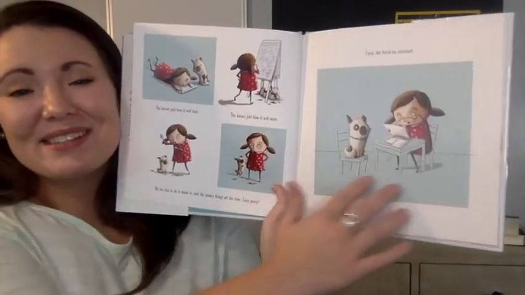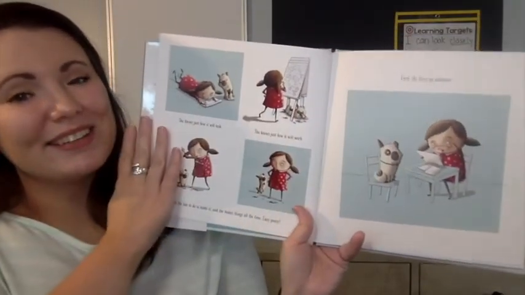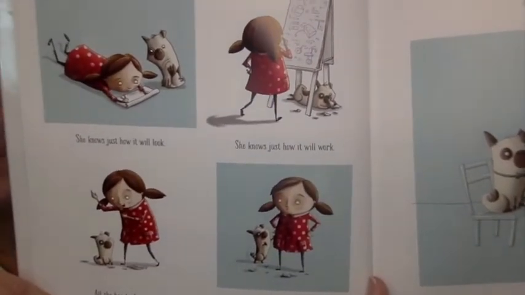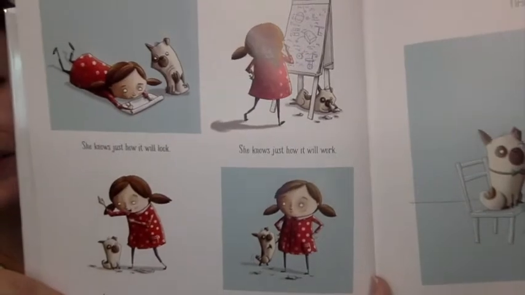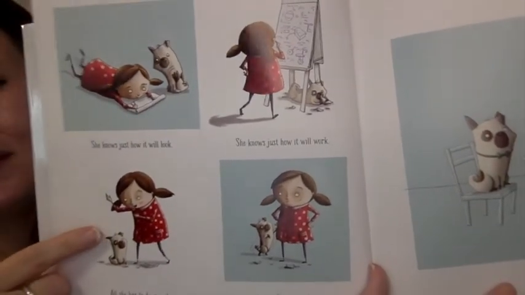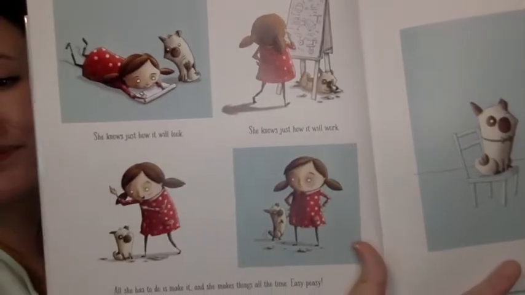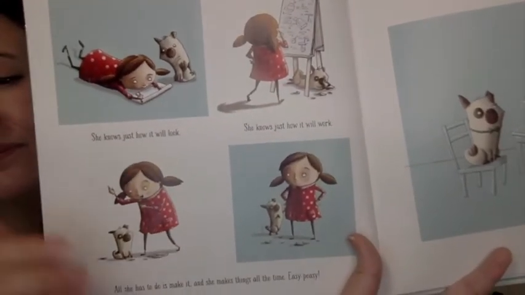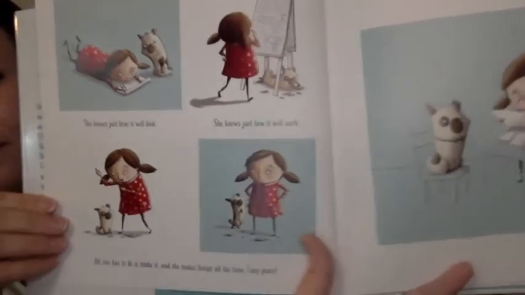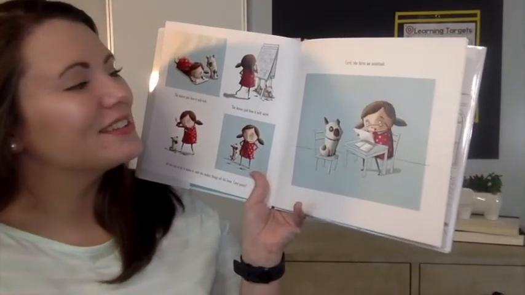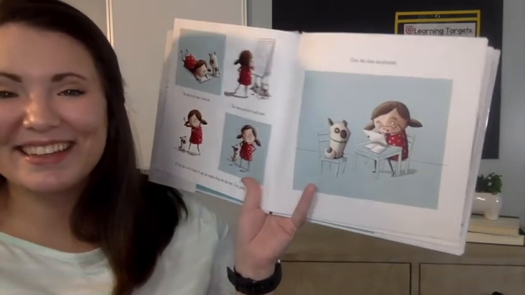Here, we're going to focus in on this page, but let's look at these illustrations first. Looks like she's drawing, creating. Maybe she's thinking through some things with her dog. The words on this page say, first, she hires an assistant.